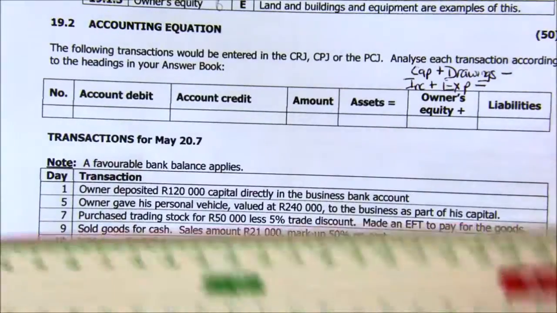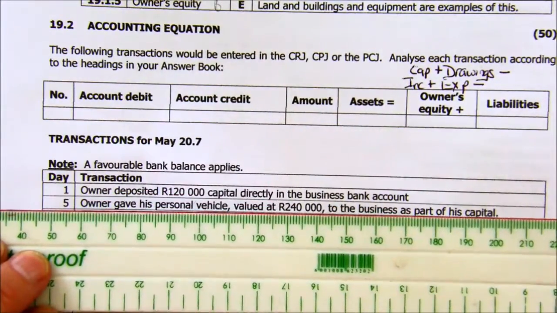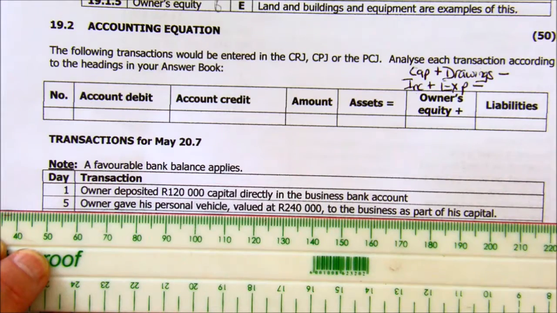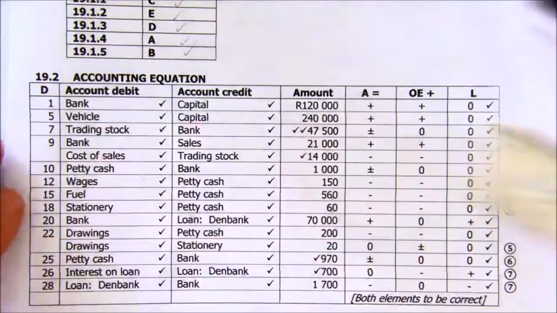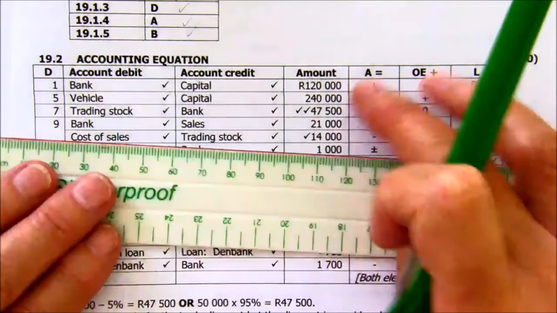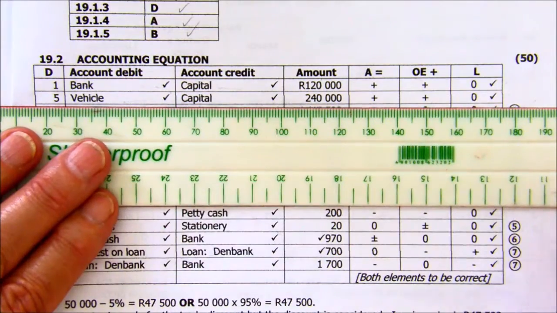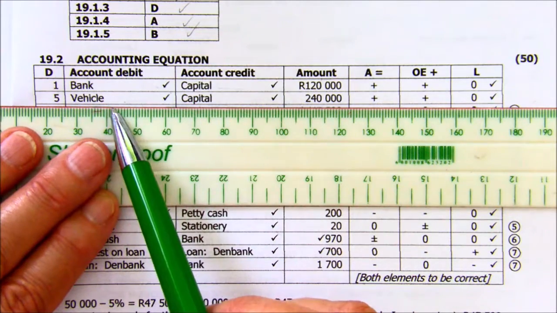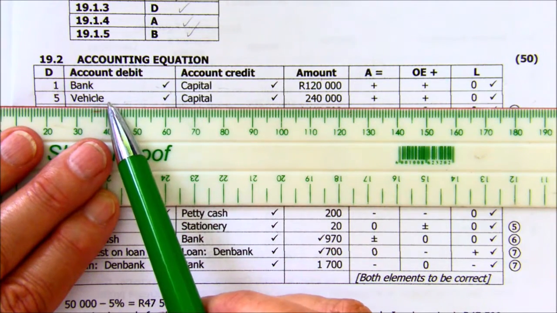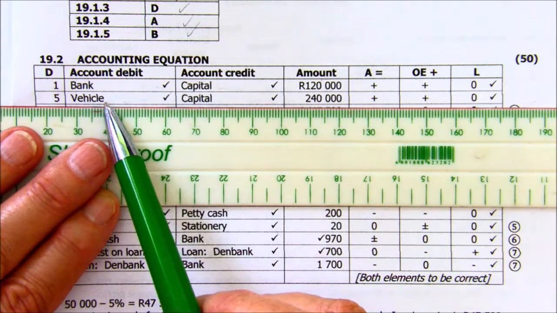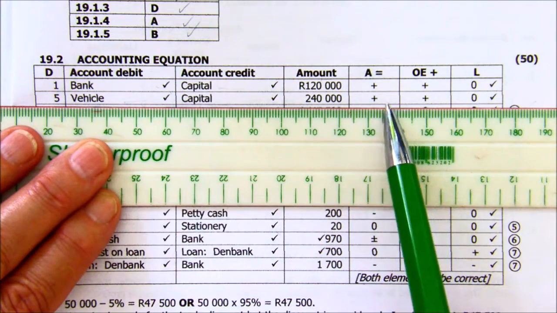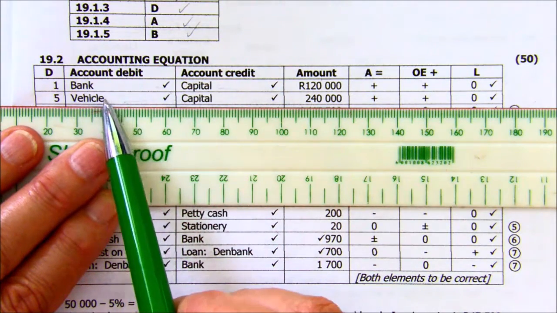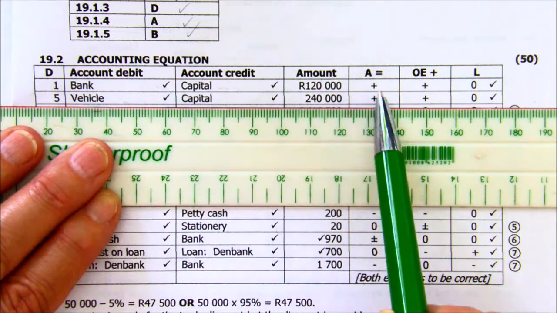If we look at the next entry here, the owner gave his personal vehicle, valued at 240,000, to the business as part of his capital. Now it's a very similar entry, it's just that now the business is receiving a vehicle. But vehicle is also an asset. So when an asset increases, it debits. That's why our vehicle is on the debit side. That's the name of the vehicle account, the asset account that's increasing. You see that because I've got vehicle there as the asset, my assets must increase.